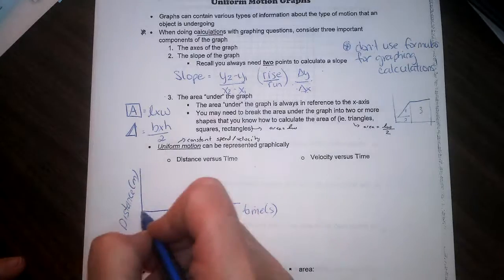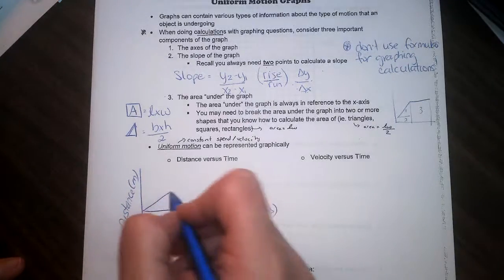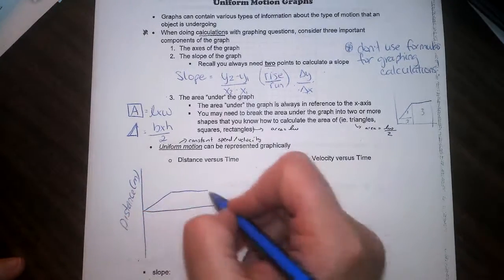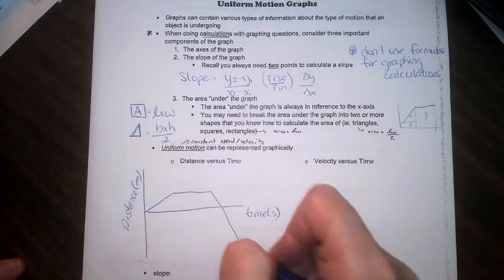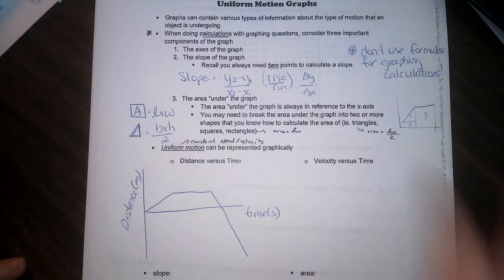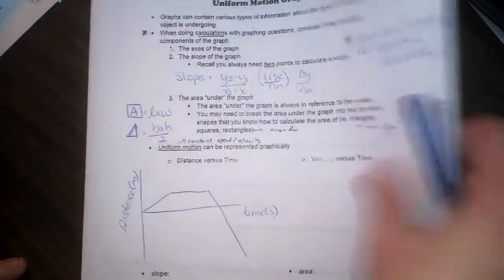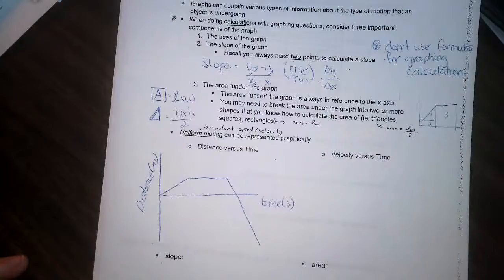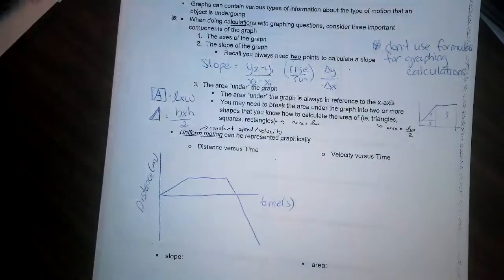If I have a graph that looks like this, these lines tell us something very, very important. How do we calculate distance? Do you remember?